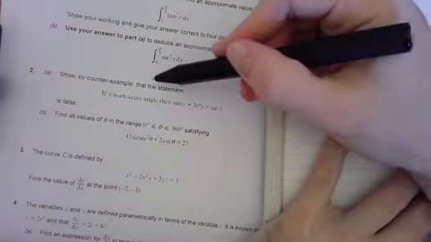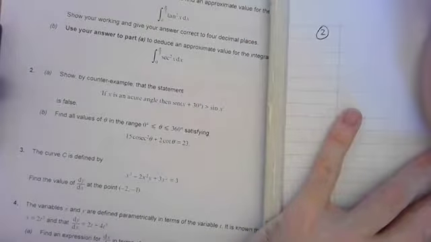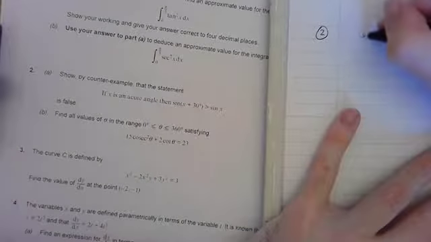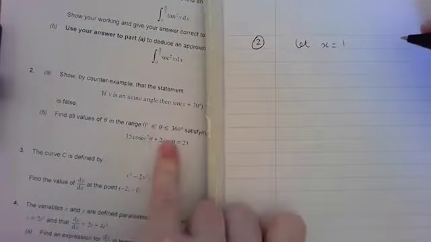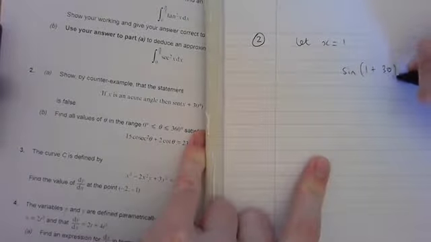It says, show by counterexample that the statement, if x is an acute angle, then sine (x plus 30) is greater than sine x. So I'm going to let x equal, and the tip I gave you was not to use 30, 45, 60, 90 or 0 because they tend to actually prove the point. So I'm going to let x equal 1 because that would be an acute angle, wouldn't it? So what have they got? Sine (x plus 30). So that would be sine (1 plus 30). And then I need to find just sine x, so sine x would just be sine 1.